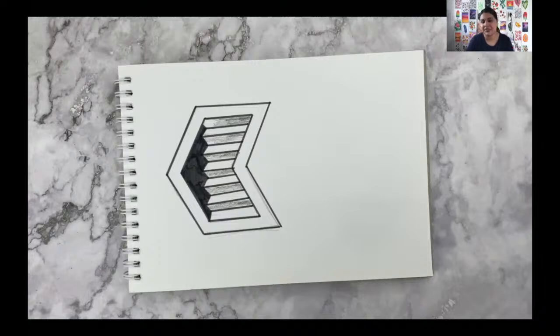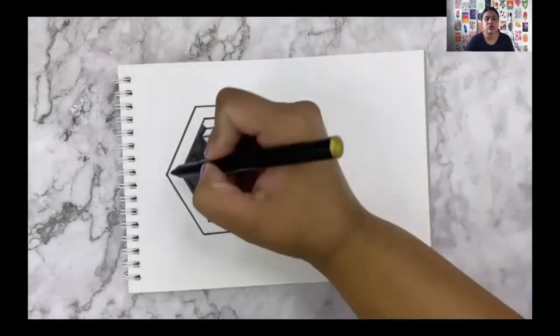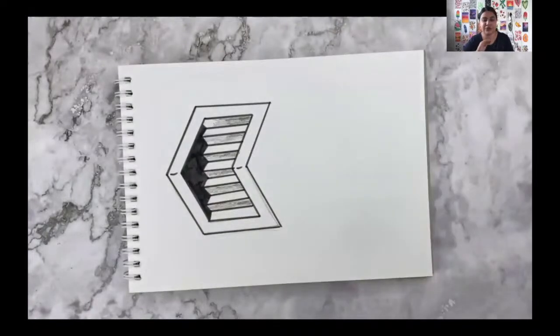Amazing work, everybody. Really well done. Good job. Now the last step for this piece is going to be to go ahead and do two lines. Now this part is absolutely optional. If you feel like you do not want to do this, then you can completely skip it. Perfect, everybody. Really well done. All right.